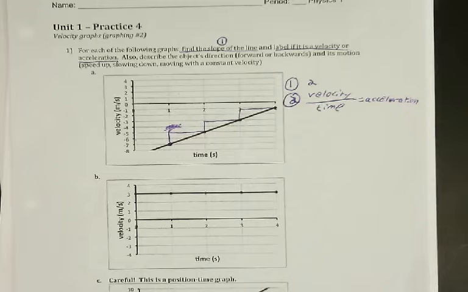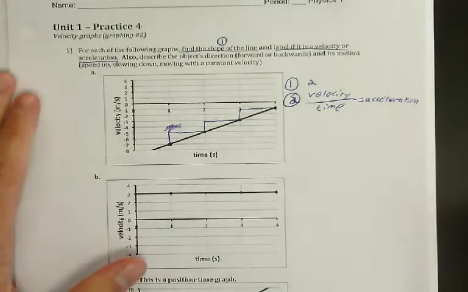On the graph we did for the car, we could not find the acceleration because it was a curved line. We couldn't figure out what that curve value was. But if we were to plot the velocity of the car instead of plotting the position of the car, we could actually figure out how much the car accelerates. We could calculate it. So this is an example of that.